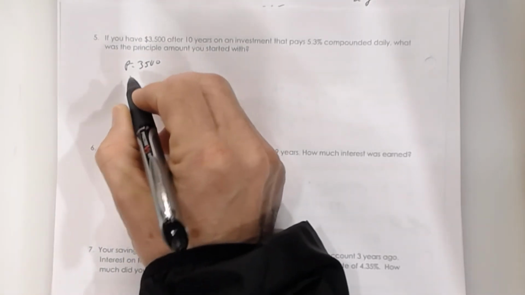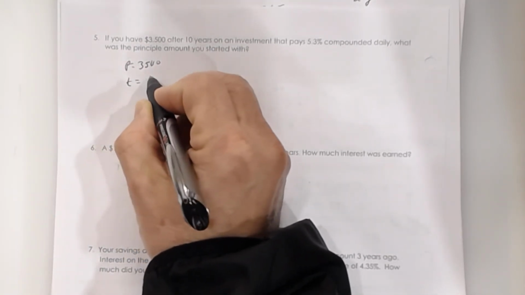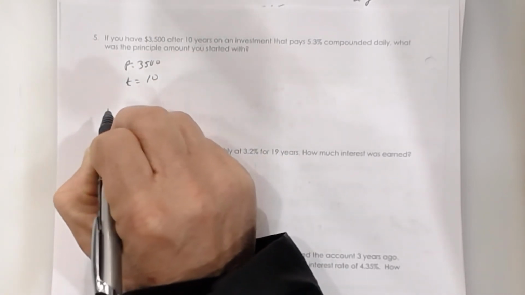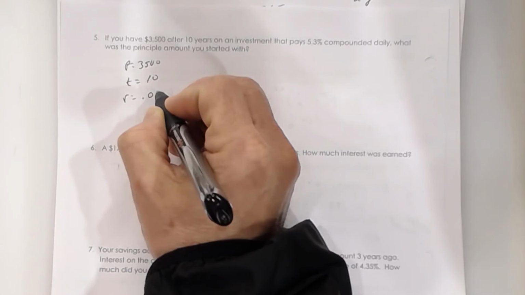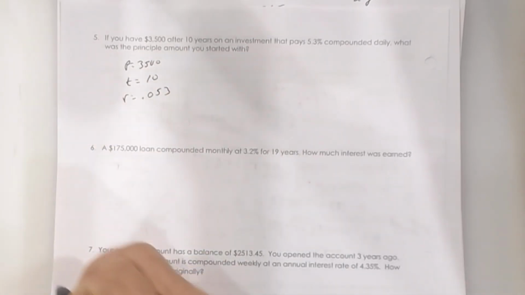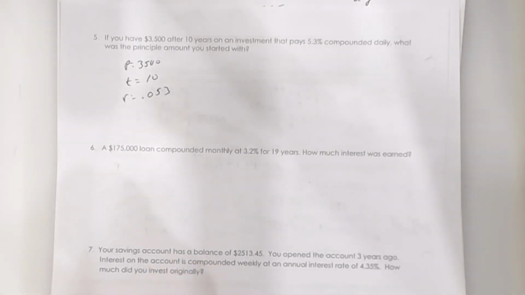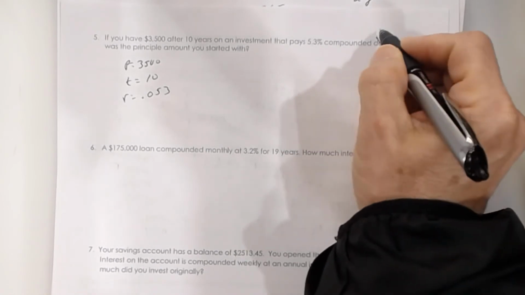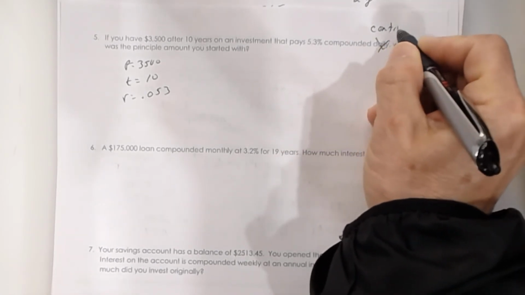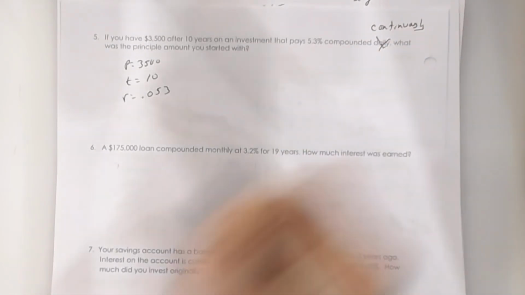You need T. What's T? 10 years. You need R. What's R? 5.3%. Well, it's 0.053. You don't need what letter? N. So that means instead of saying compounded daily, I need to say compounded what? Continuously. So let's change it to that.